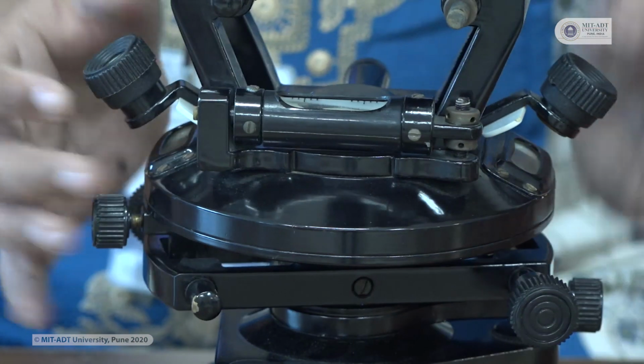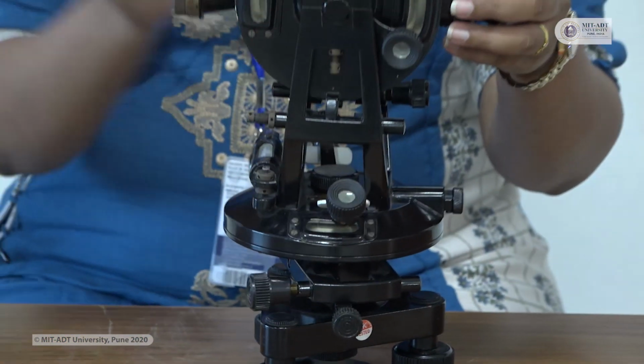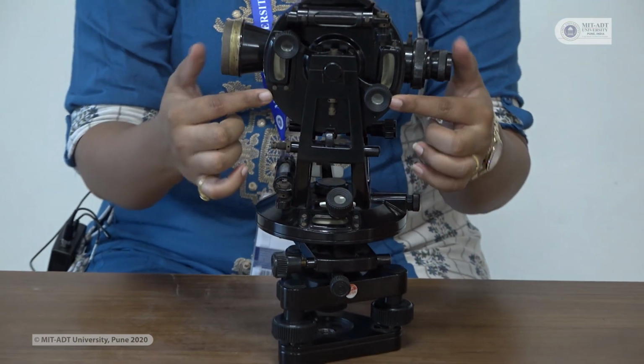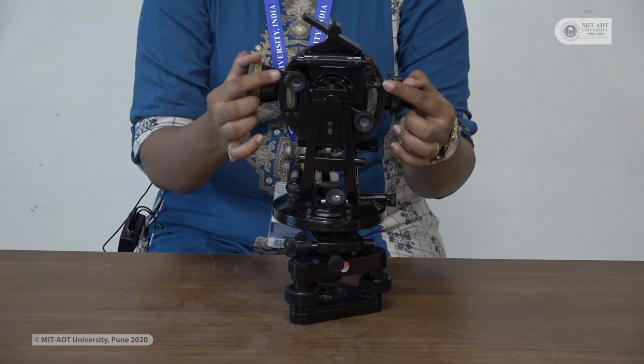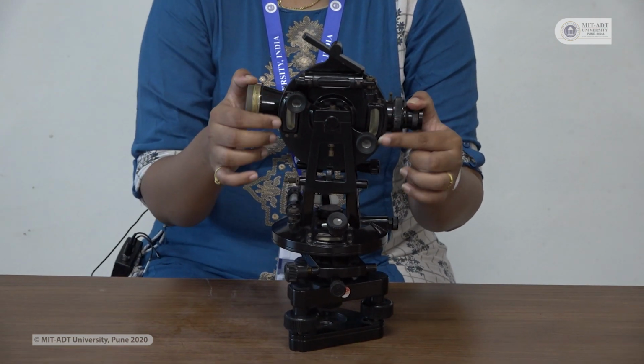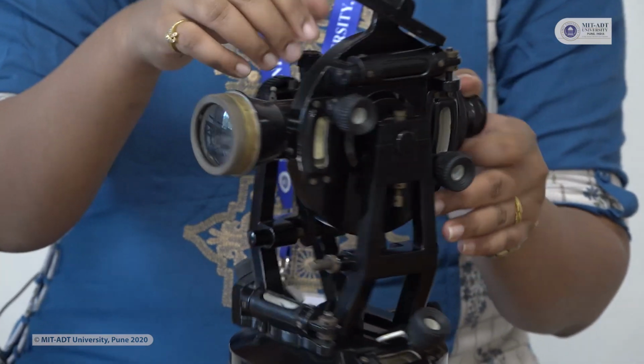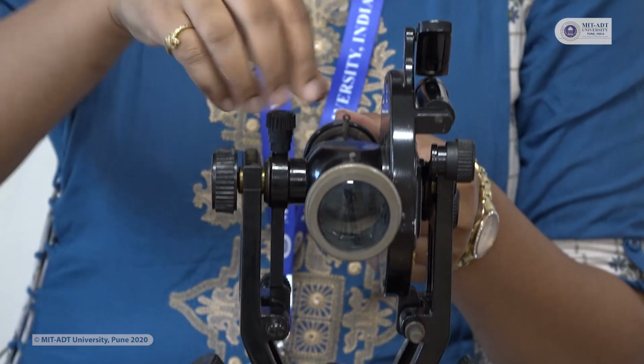Then on the top of this theodolite you can see that a vertical circle is provided. This vertical circle is used for measurement of vertical angle. Whenever we are dealing with the vertical angle, we have to use this vertical scale for measurement of angle. For adjusting this vertical circle we have this upper clamp.